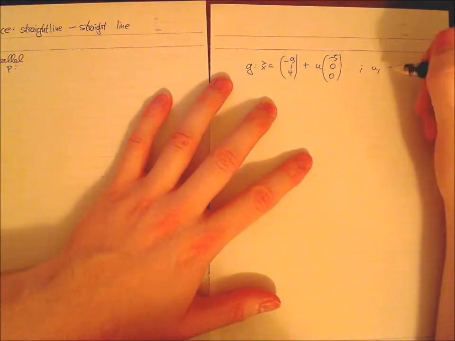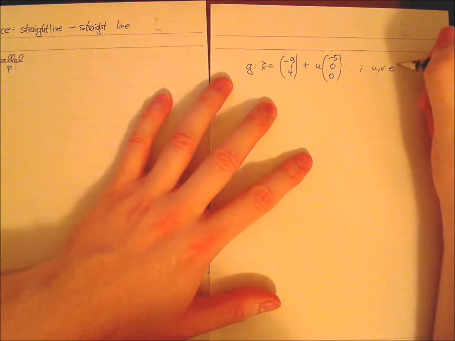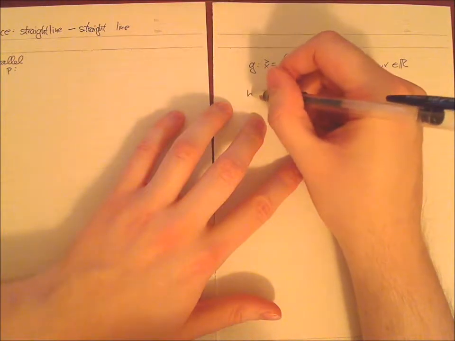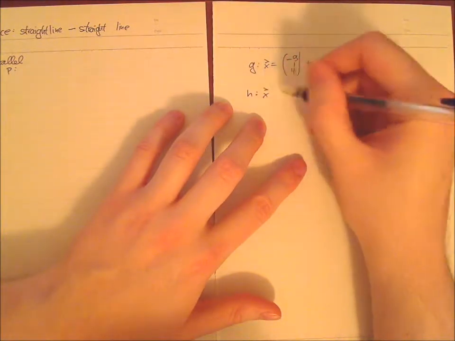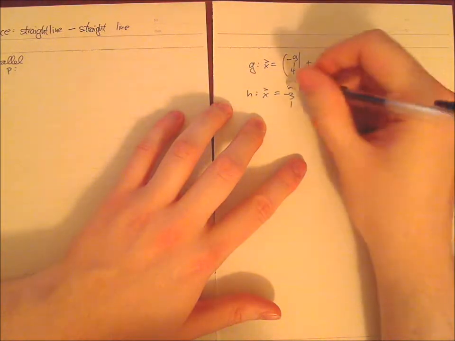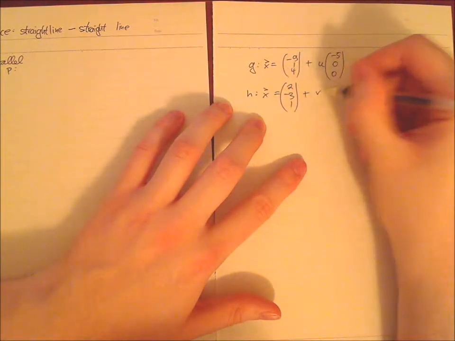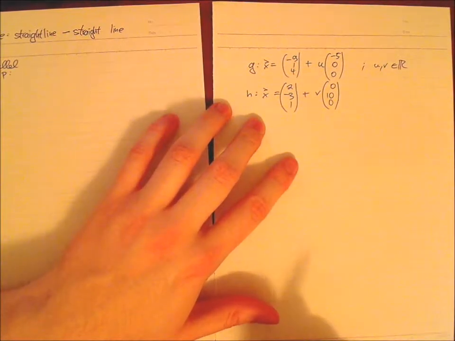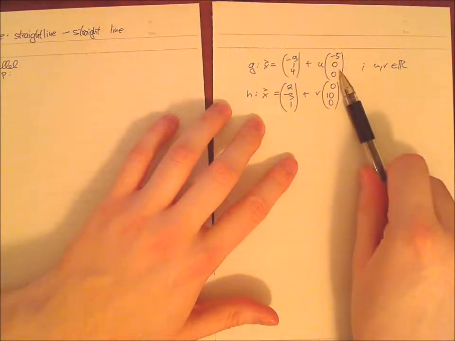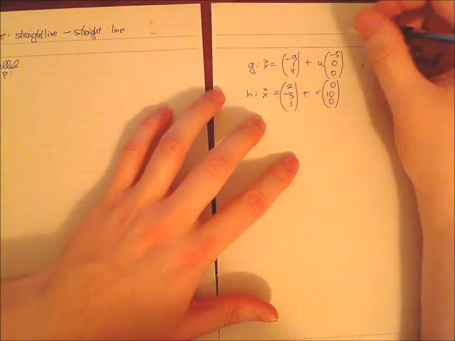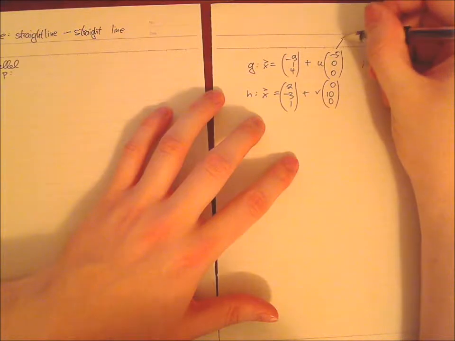Okay, and we have another one, which is called V, element R. And the V is in the other straight line, which is called H: (2, -3, 1) plus V times (0, 10, 0). Two straight lines, support vector, directional vector, so maybe I also write it here.